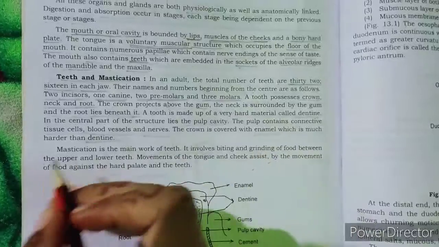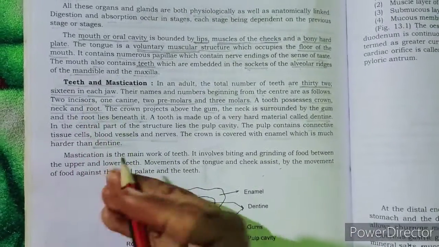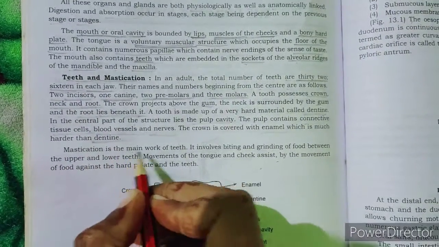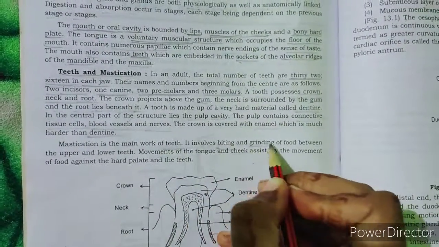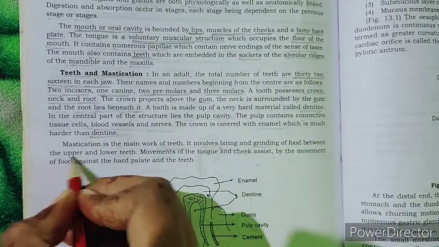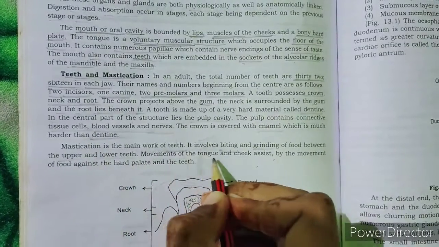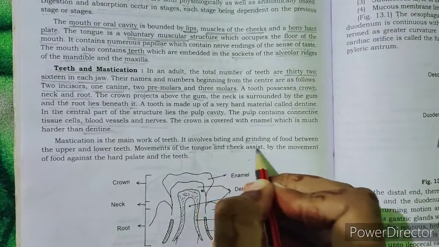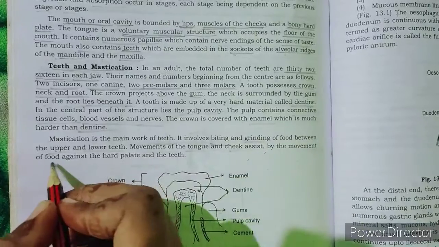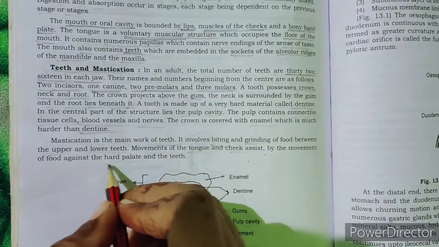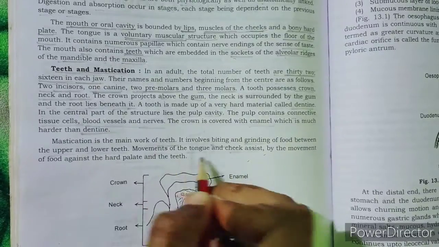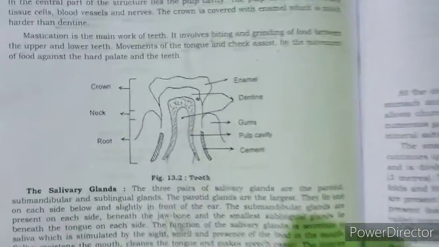Okay, then mastication. Mastication is the main work of teeth. It involves biting and grinding of food between the upper and lower teeth. Movements of the tongue and cheek assist by moving the food against the hard palate and the teeth. Okay, now see the structure.